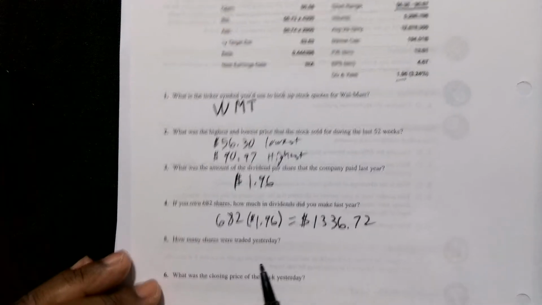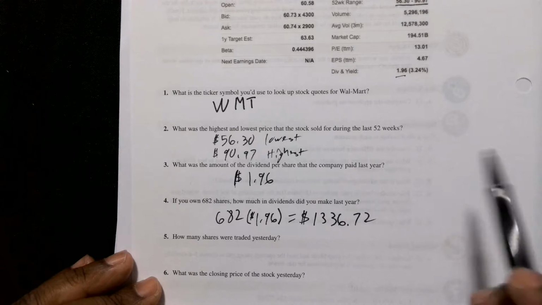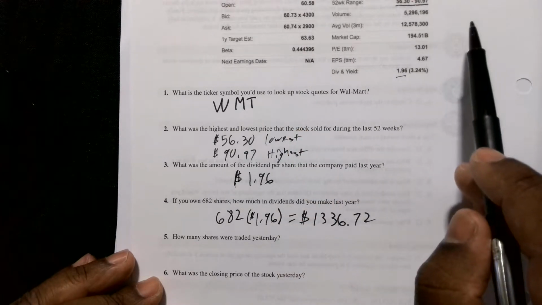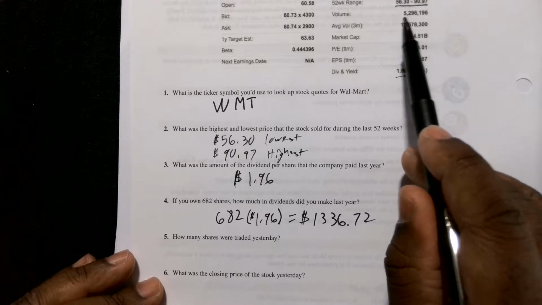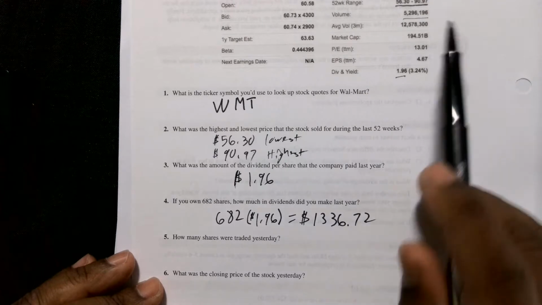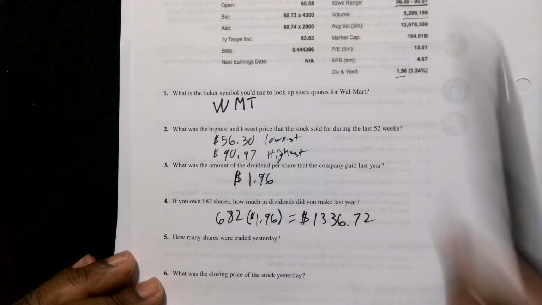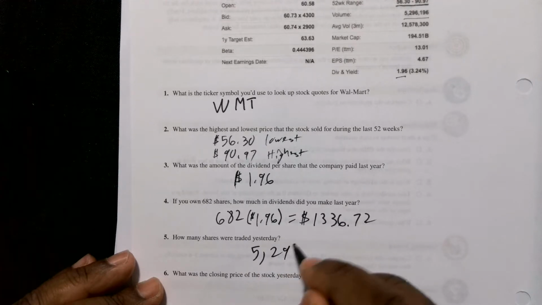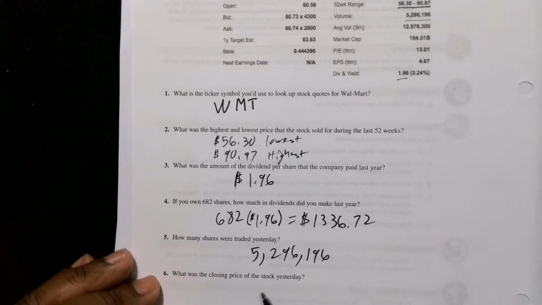Now, number 5. It says, how many shares were traded yesterday? Okay, so now, if we look here for the shares traded yesterday, we look here at the volume. This volume, they cannot tell you the current volume, so they give you the volume from the previous day. So it'll be 5,296,196 shares were traded yesterday.